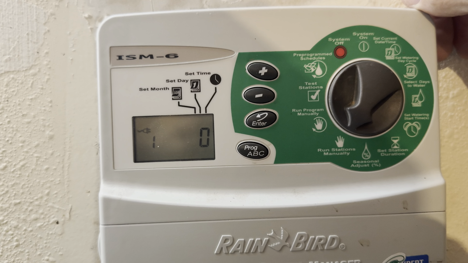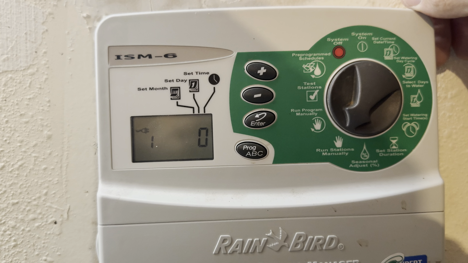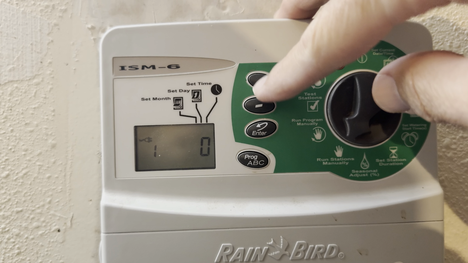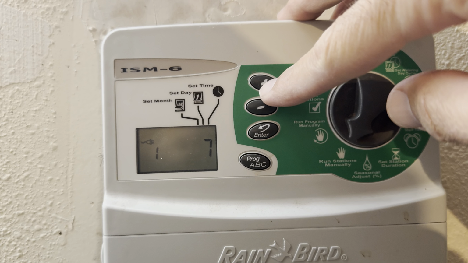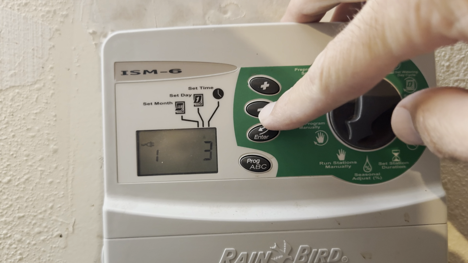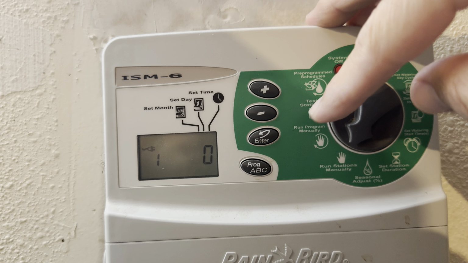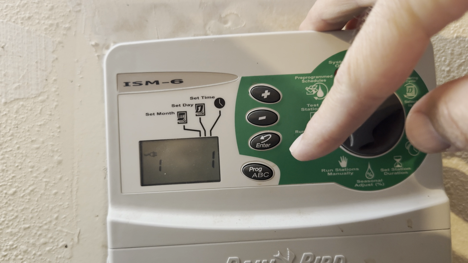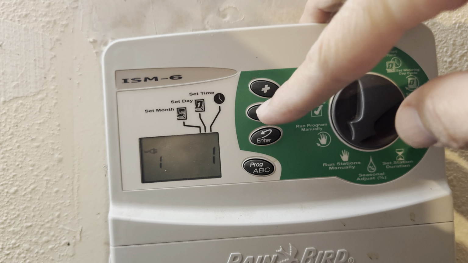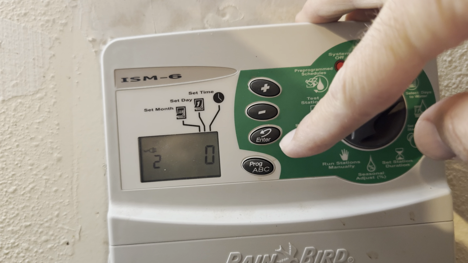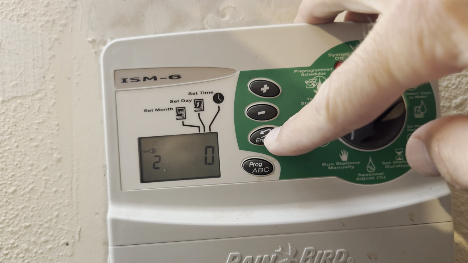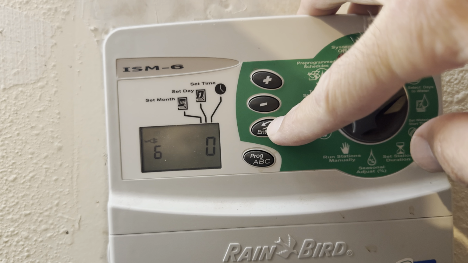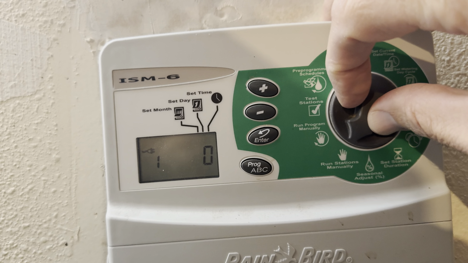Okay, the run stations manually, that's if you want to just, like, I could be like, station 1, I want it to run for 7 minutes really quick or something, but we don't want to do that. It's a good way to test things though, because I could go to 1, I'd hit enter, and it would run station 1 for 1 minute, and then I could go to station 2 by hitting enter and run a number of minutes, station number 3, and so forth. But again, I don't want to run it, so I'm going to leave that alone.